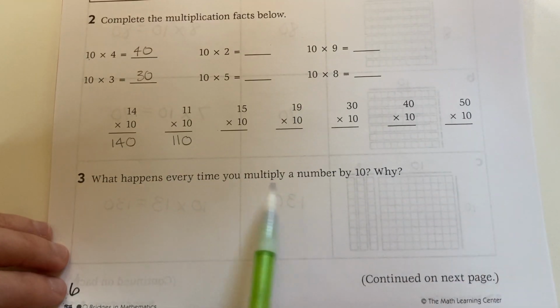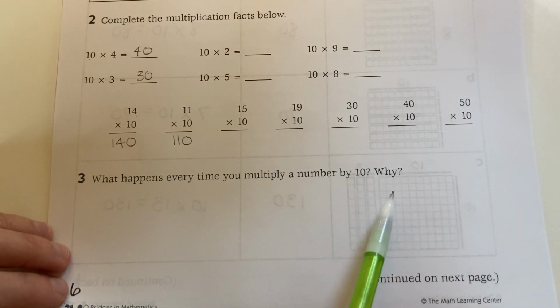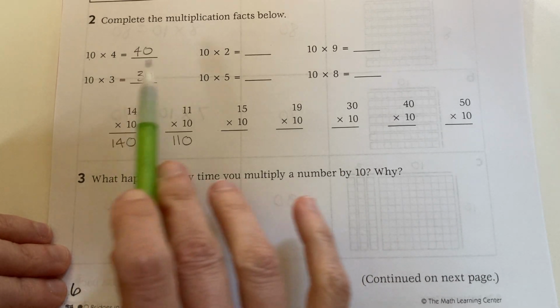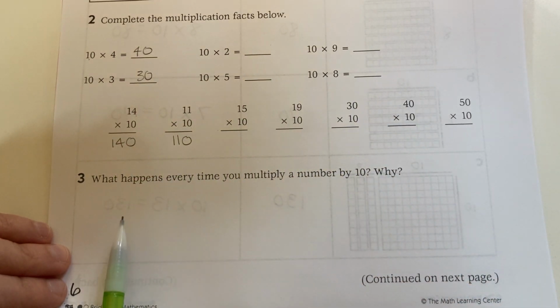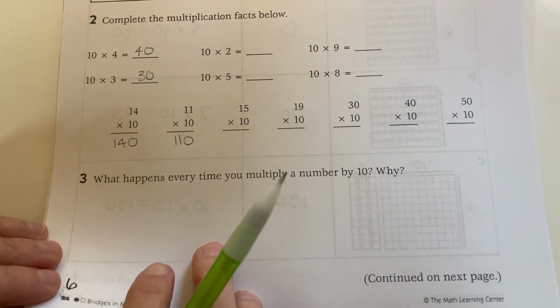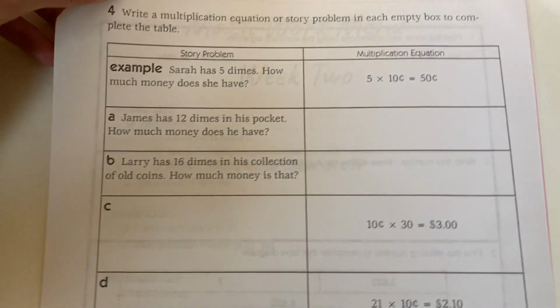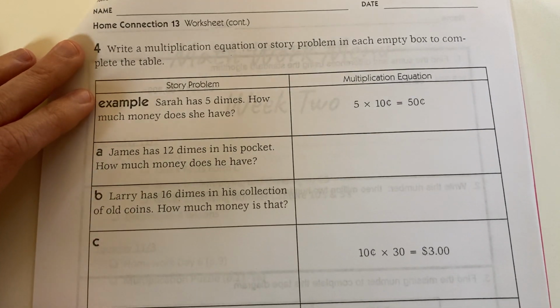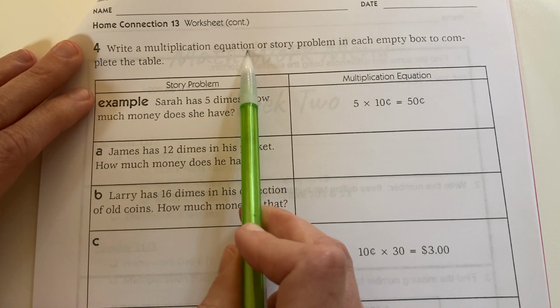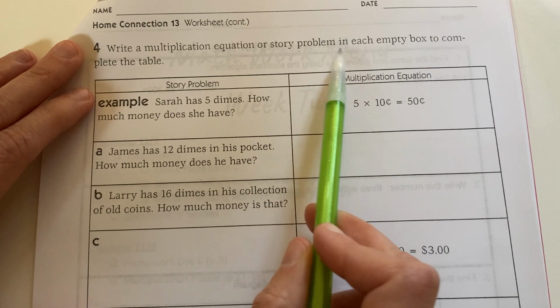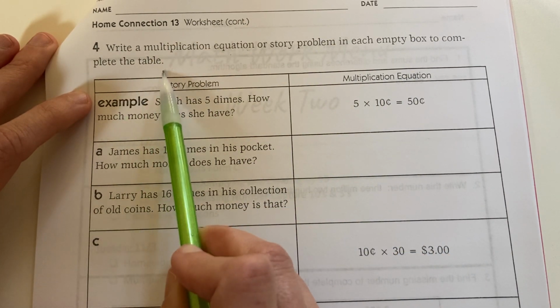What happens every time you multiply a number by 10 and why? And that's where I want you to look at all the patterns from what you've seen so far and explain your thinking. What is happening? What patterns do you notice? And then finally, on the last page of this section, you're going to write a multiplication equation or story problem in each empty box to complete the table.